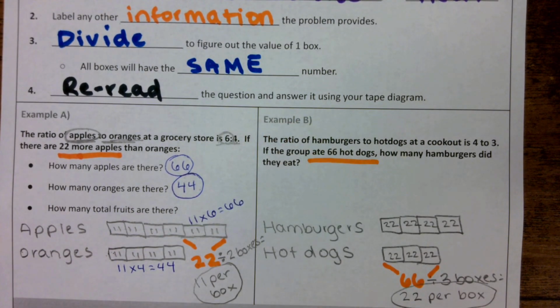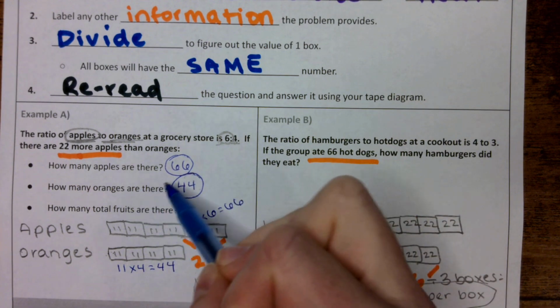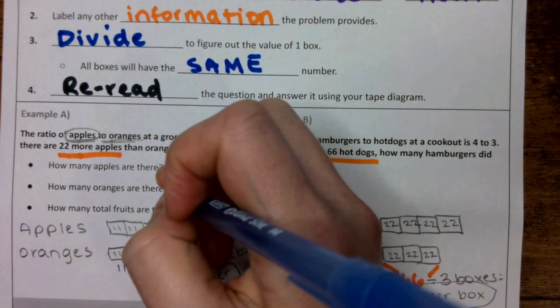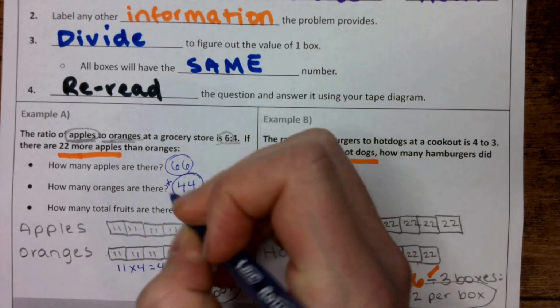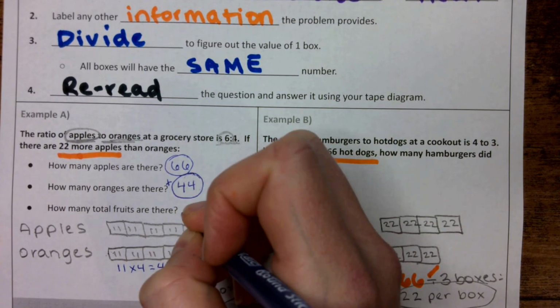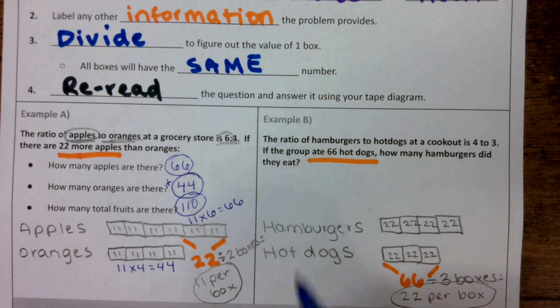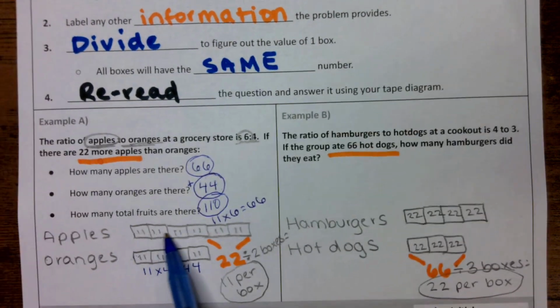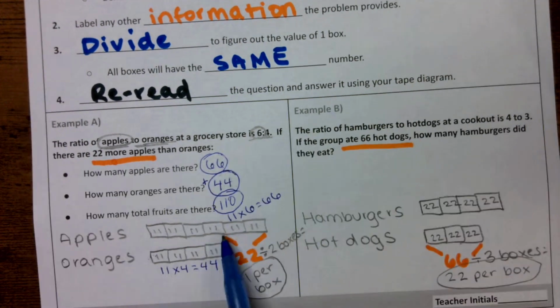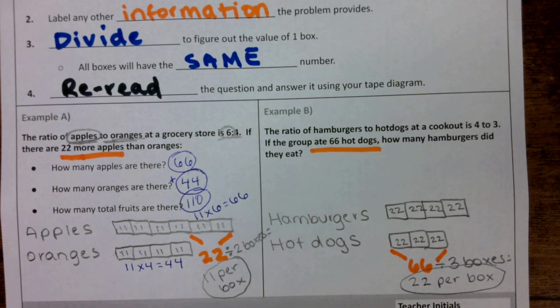And then it says how many total fruits are there. Total is a key word for addition. You need to memorize that. So to figure out the total amount, I'm just going to add them together. And 66 plus 44 is 110. And that makes sense because if you added all of the 11s together in both tape diagrams, you'd get 110.